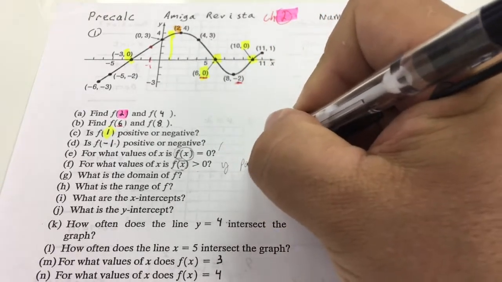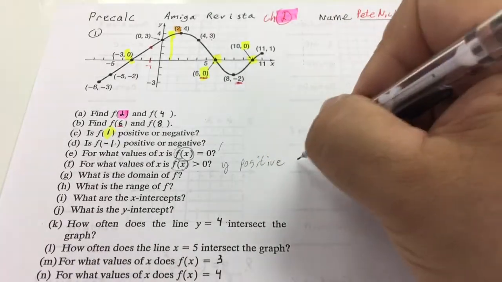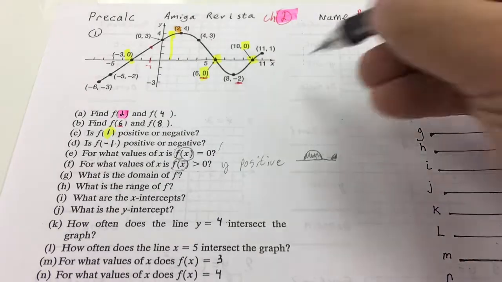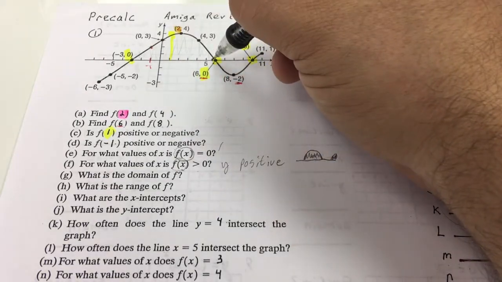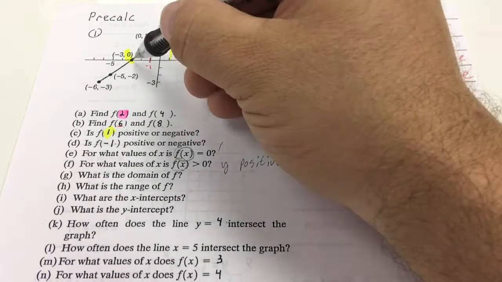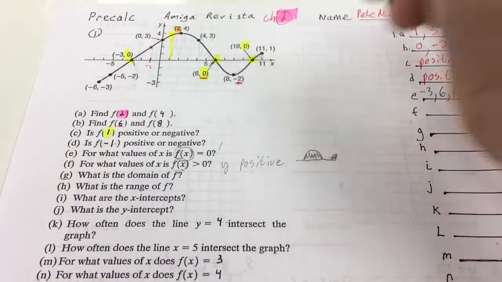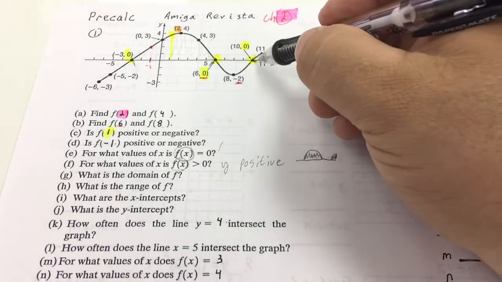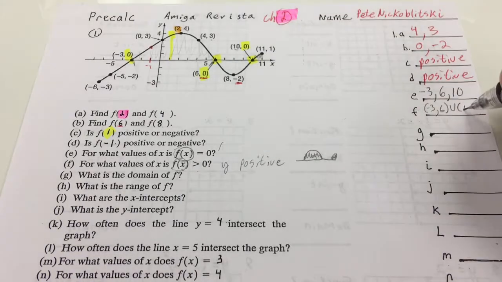Is y positive? Is y above the x-axis? Above the x-axis. That's all the items it's asking us. When is y above the x-axis? So y is above the x-axis in this region here, and then y is above the x-axis in this region. So it's going to be an interval notation starting at negative 3, ending at 6. So from negative 3 to 6, union, and it picks up again at 10. It goes above the x-axis at x value 10, and then ends at x value 11.